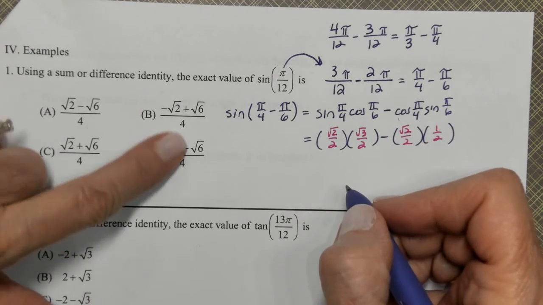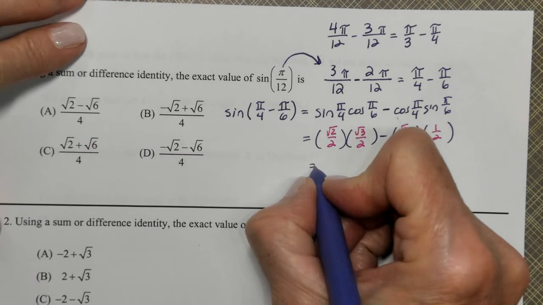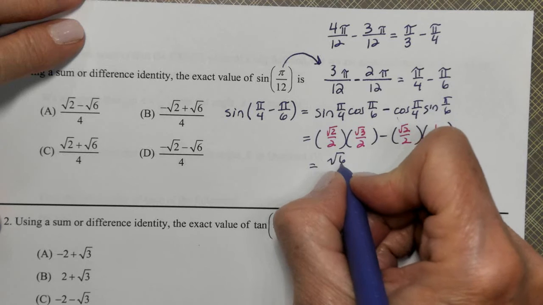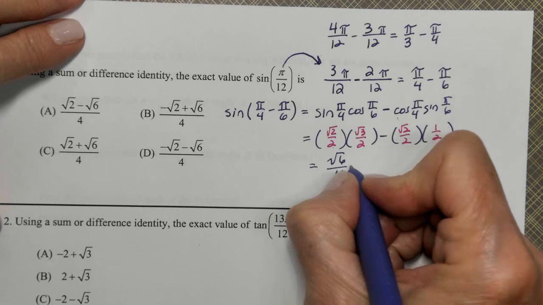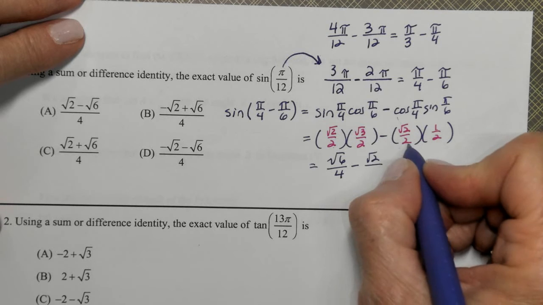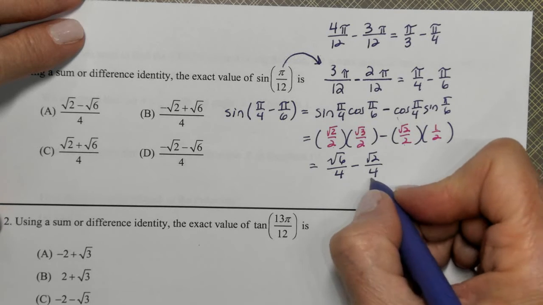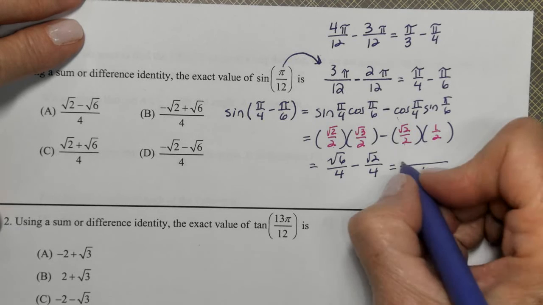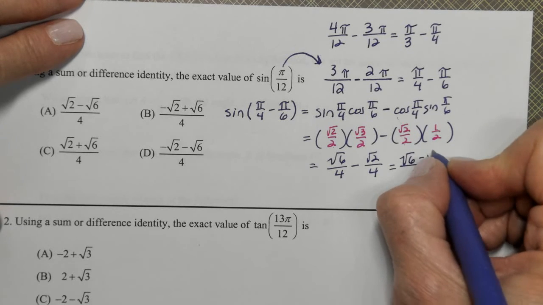And now we're going to get to one of these multiple choice answers. The square root of 2 times the square root of 3 is the square root of 6. 2 times 2 is 4. Square root of 2 times 1 is square root of 2. 2 times 2 is 4. We have common denominators, so we can write this all over one denominator, and we'll have square root of 6 minus square root of 2.